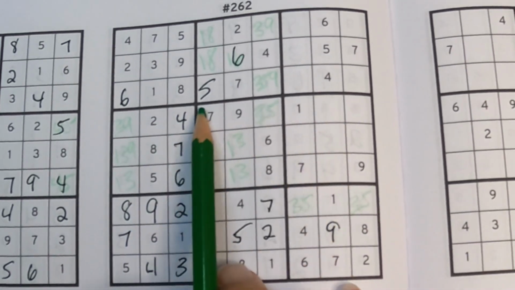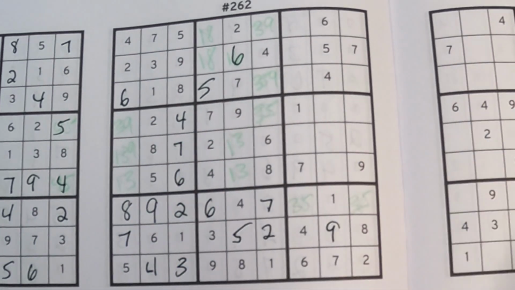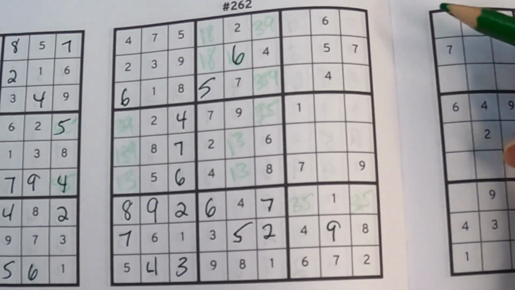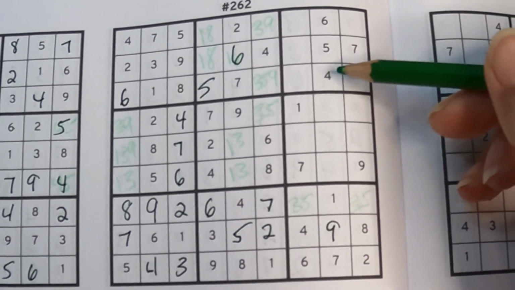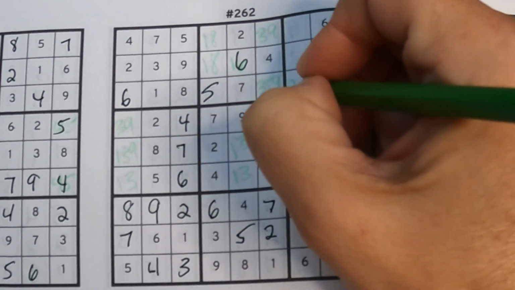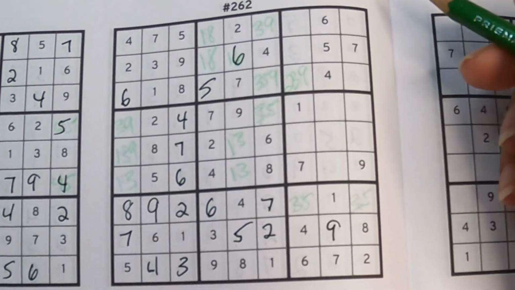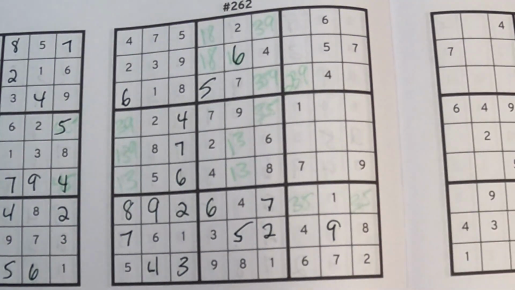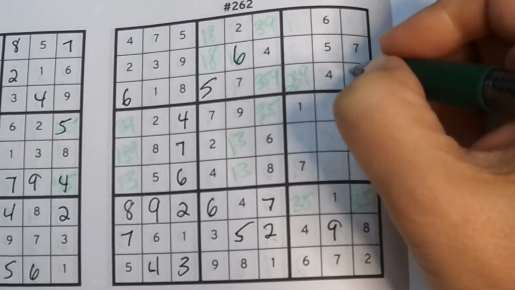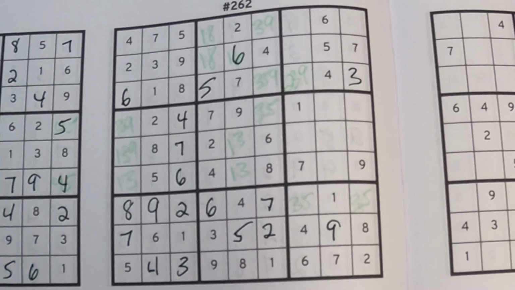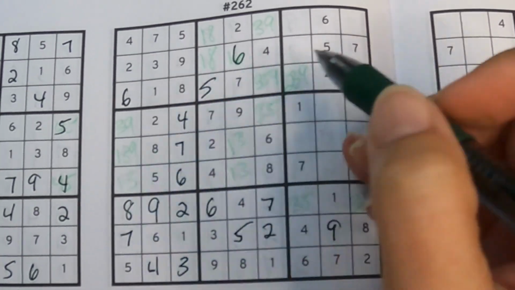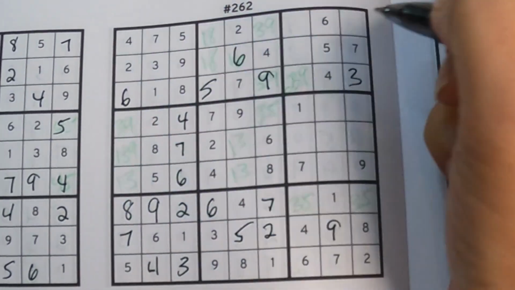For this row, we're missing 2, 3, and 9. No help here. 2 and 9 here. Means this is our 3. And that 3 and that 5 makes this our 9.